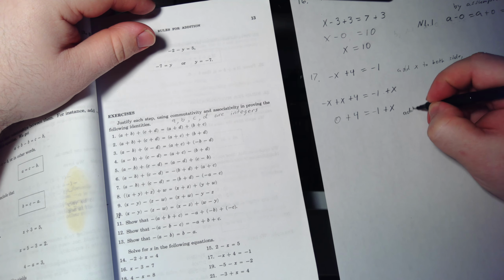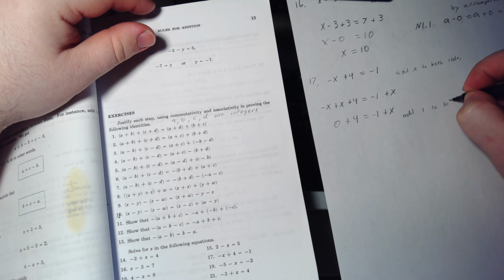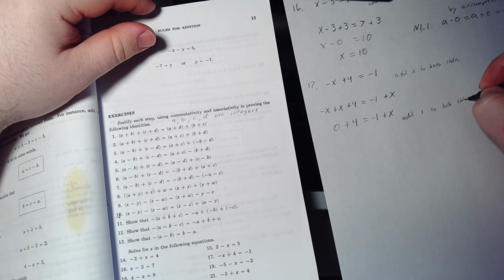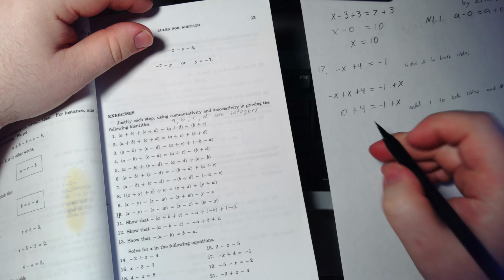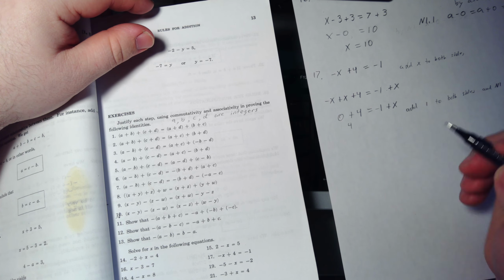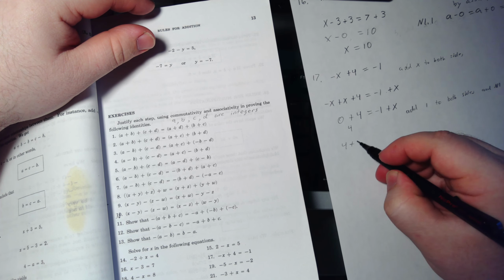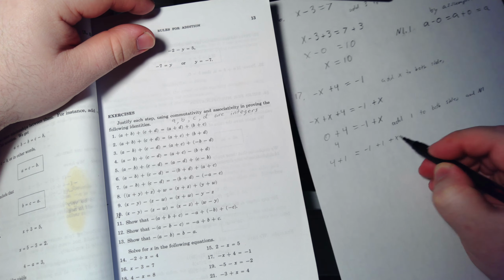And we can add 1 to both sides and use n1. So we get 4 plus 1 is equal to negative 1 plus 1 plus x.